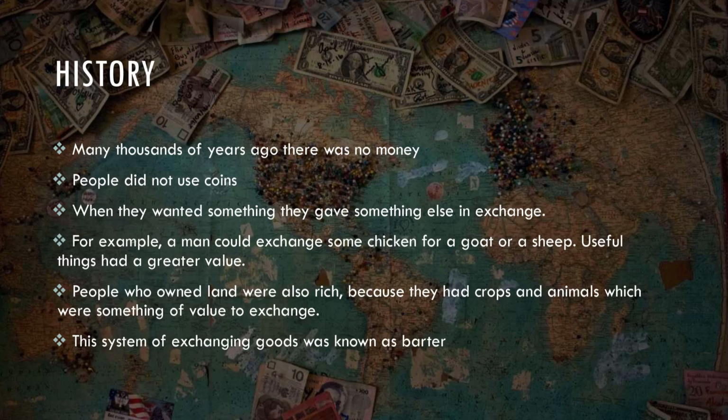History. Many thousands of years ago, there was no money. People didn't use coins. When they wanted something, they gave something else in exchange. For example, a man could exchange some chickens for a goat or a sheep.